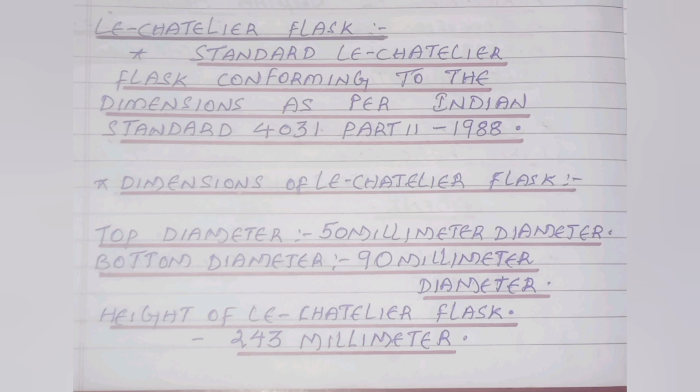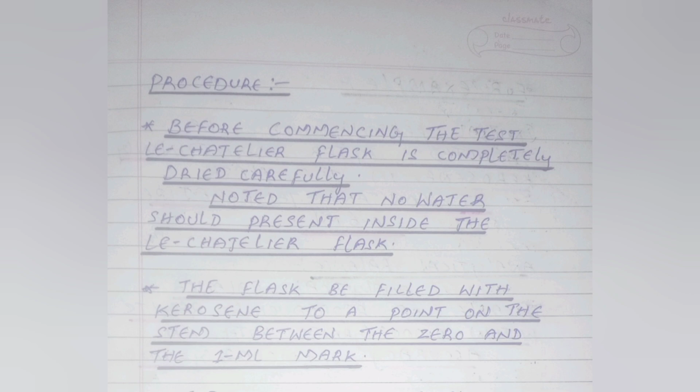Le Chatelier flask. Standard Le Chatelier flask conforming to the dimensions as per Indian Standard 4031 Part 11, 1988. Dimensions of Le Chatelier flask: top diameter 50 millimeter, bottom diameter 90 millimeter, height of the flask 243 millimeter. Procedure: before commencing the test, the Le Chatelier flask is dried carefully. Note that no water should be present inside the flask.